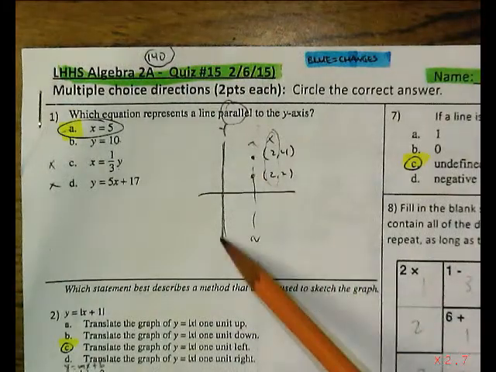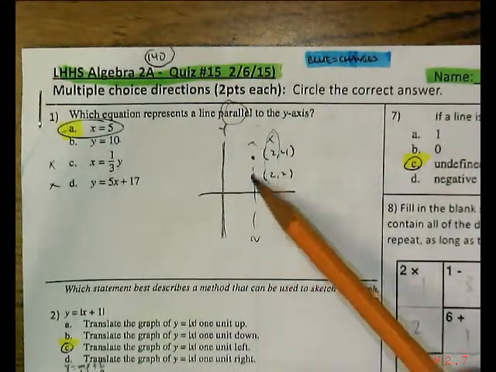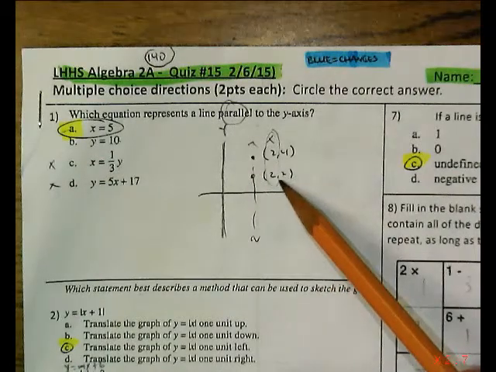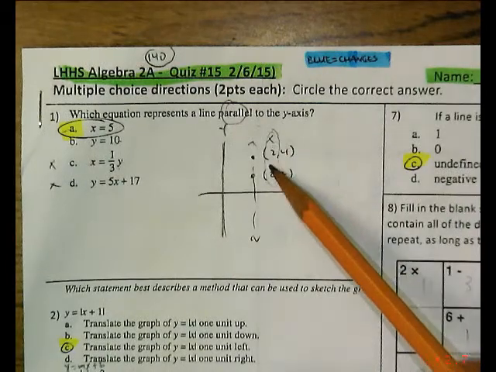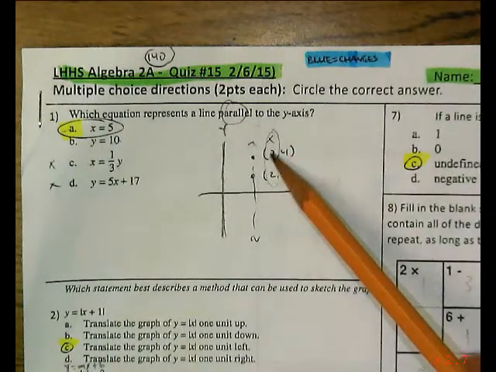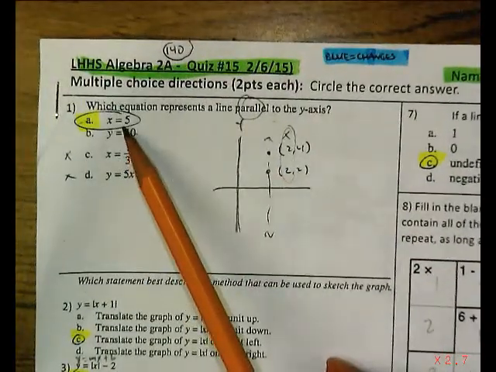So draw your y-axis. Parallel means they'll never intersect. So I just drew this line there, and say make up some ordered pairs, label it. Something I notice is that x is equal to 2. All of mine are x equals 2, which says all your x values are the same to be parallel to the y-axis, and that'll be choice A.